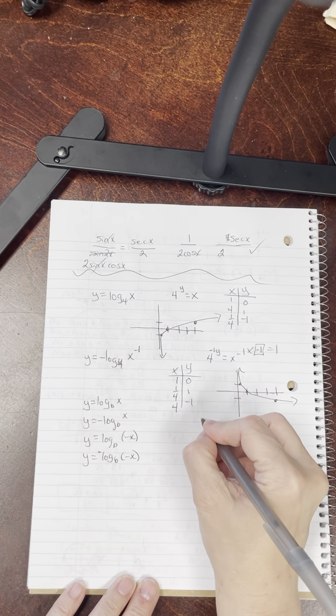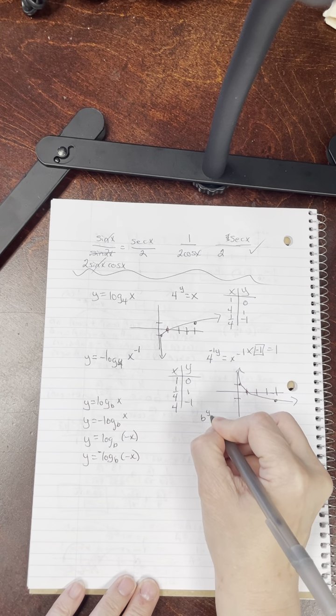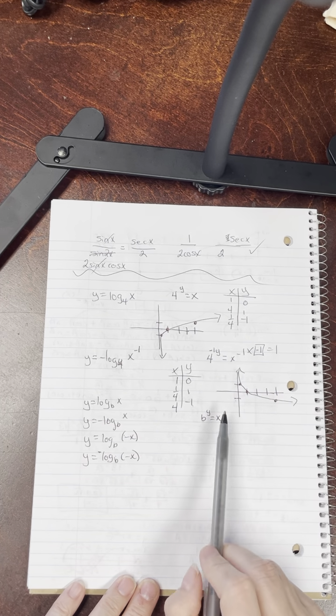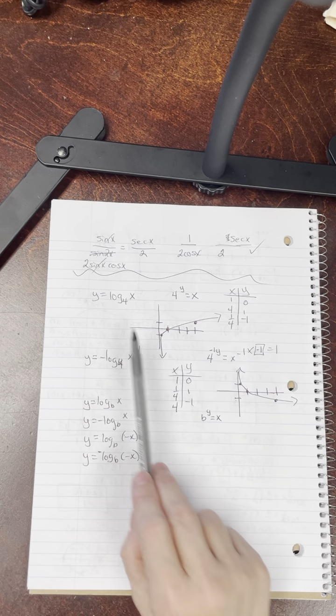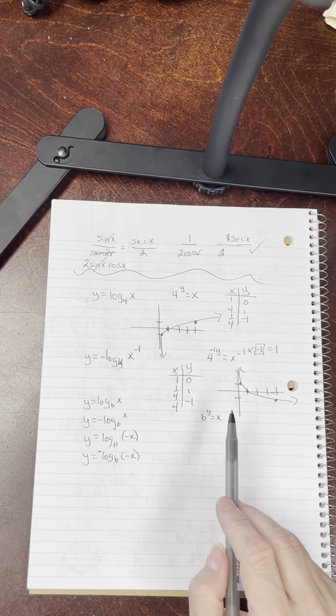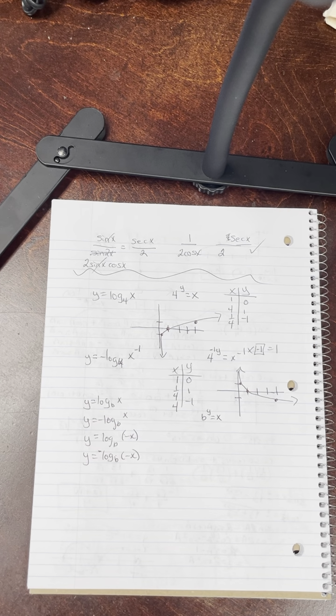So rearrange our first statement. We're going to have b to the y equals x. Well, that feels an awful lot like what we just did. Oh no, except we had 4s. And this is a b, anything greater than 1.